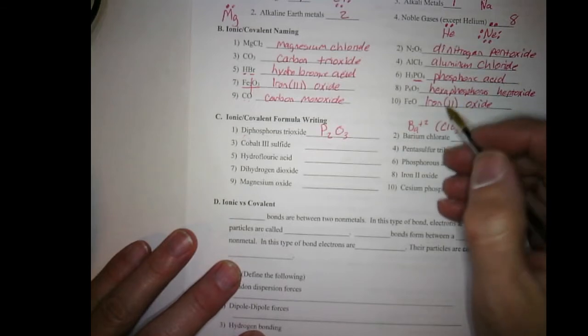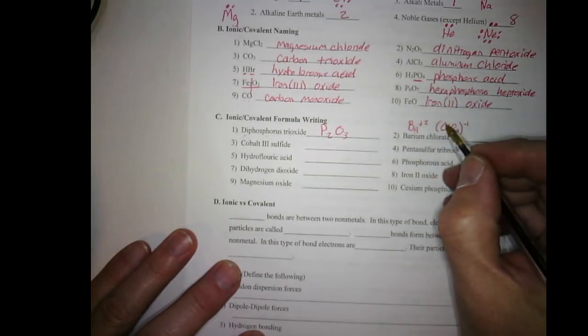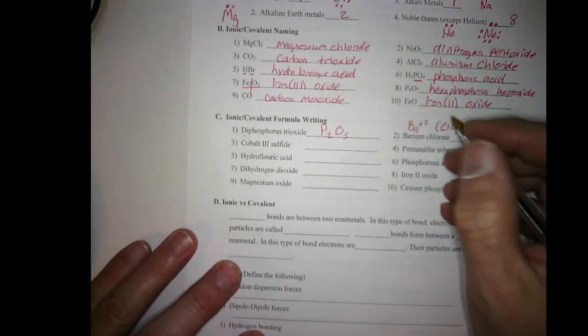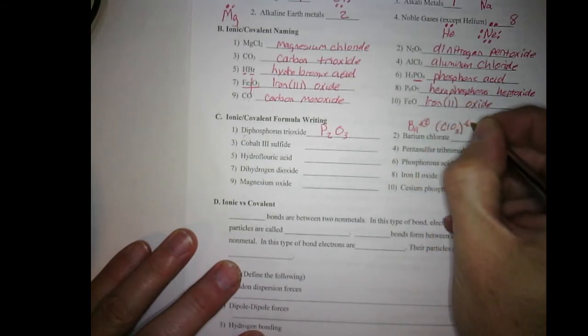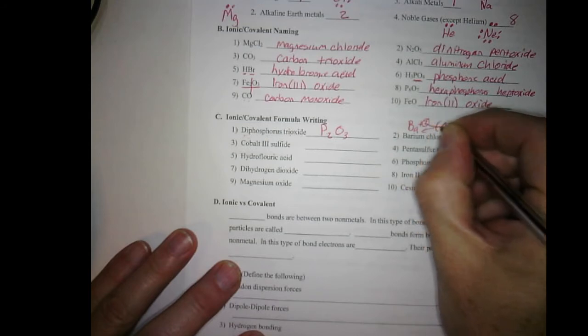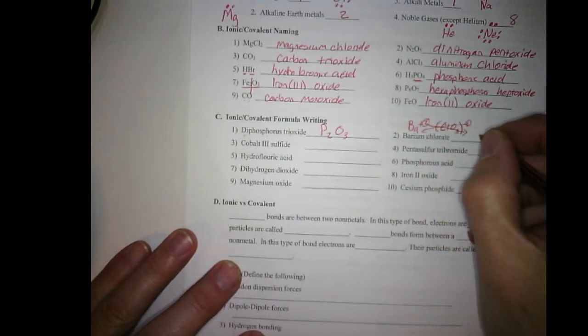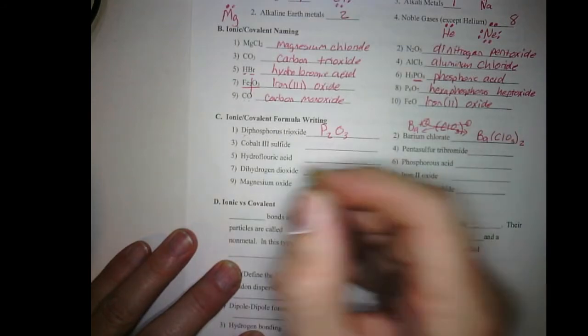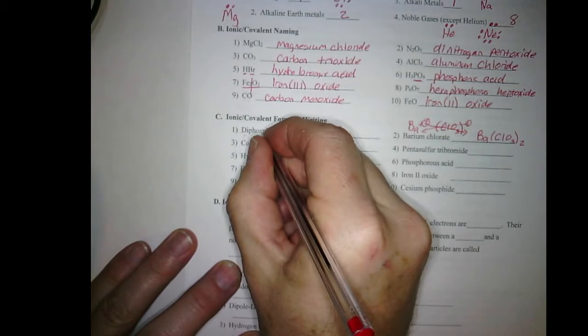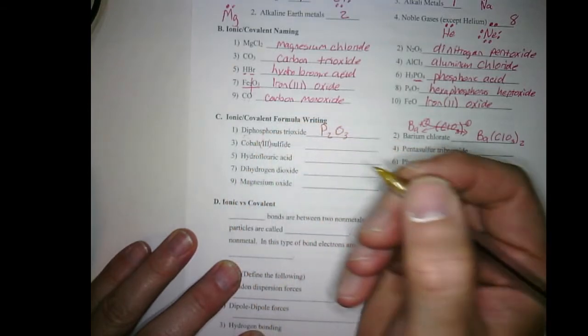And I'm telling you guys, you've got to do this, at least for now. Maybe a little later you don't have to, but right now I need you to do this. You're going to take the 2 and the 1, and you're going to crisscross. Okay? So that's going to be Ba(ClO3)2.